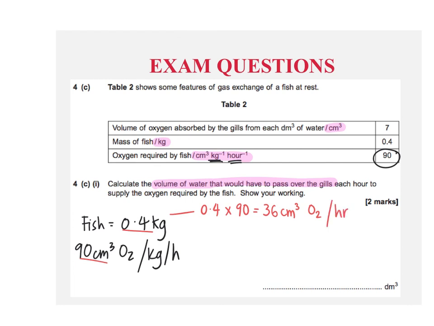Okay, then I'm using the top value, the volume of oxygen absorbed by the gills from each decimeter cubed of water per centimeters cubed. And remember, this question is asking for the volume of water that has to pass over the gills. So now I'm using that top value. I know that there is 7 centimeters cubed of oxygen per dm cubed of water. Okay, so all I've done is I've changed the way that they've written those horrible rows into language that is nice and easy for me to understand.